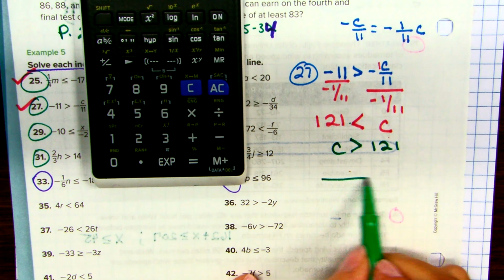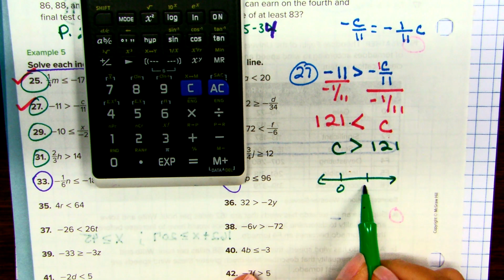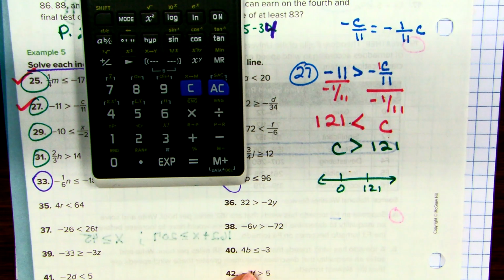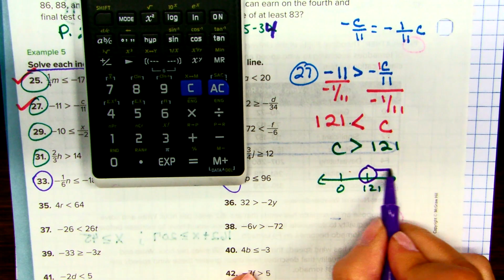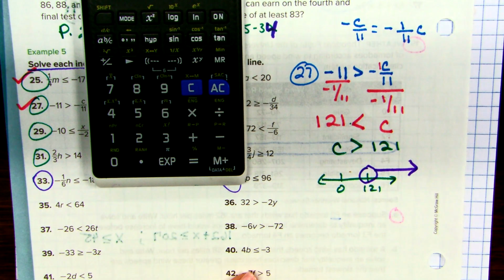Number line, here's 0, here's 121. Open circle, right? To the right. Right? So I did 2 of them with you.